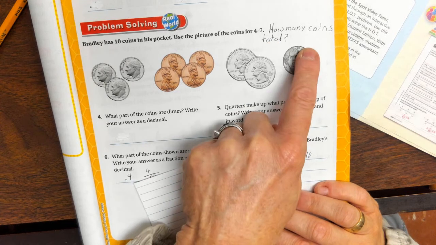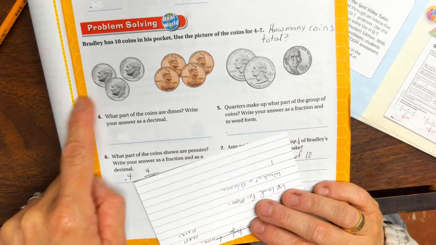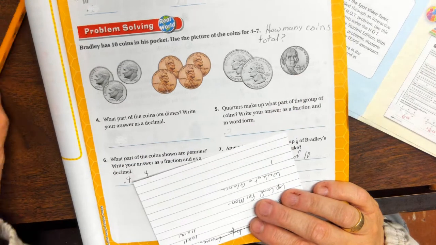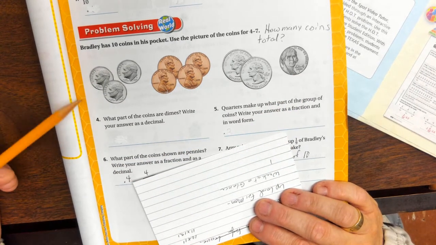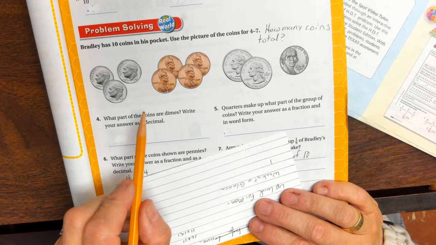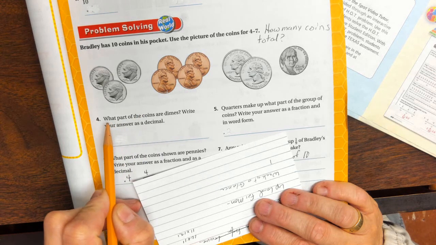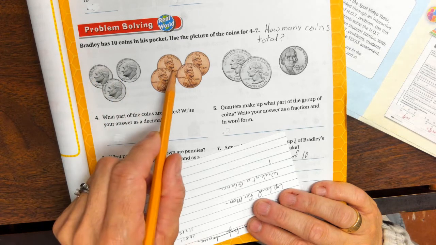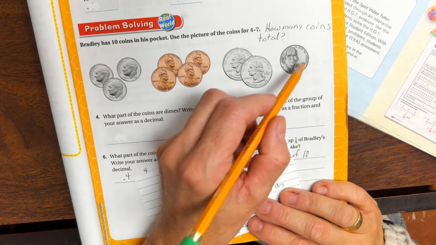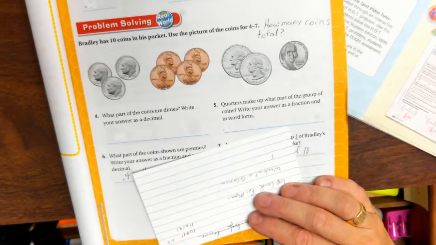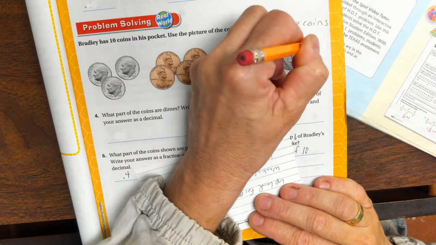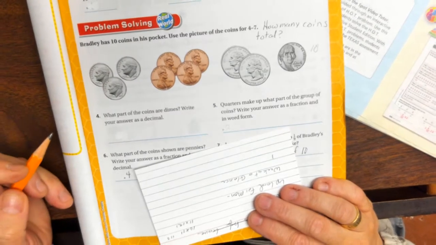How many total coins do you have? Okay, you have 3 dimes, 4 pennies, 2 quarters, and a nickel. All right, how many do you have in total? You have to know the total before you can figure out what part of the coins are dimes. 3 and 4, 7, 8, 9, 10. You have 10. Oh, now my pencil's broken. I know, you have pencil problems at home too. You have 10 coins total in all.